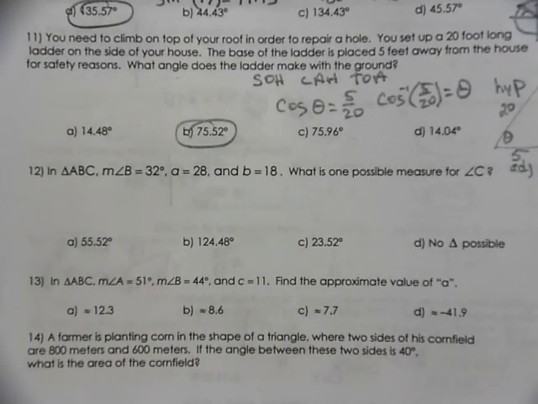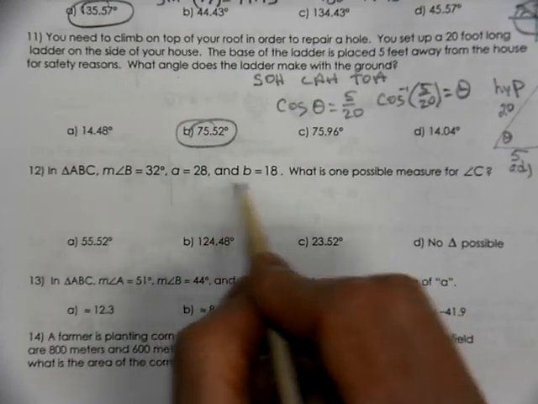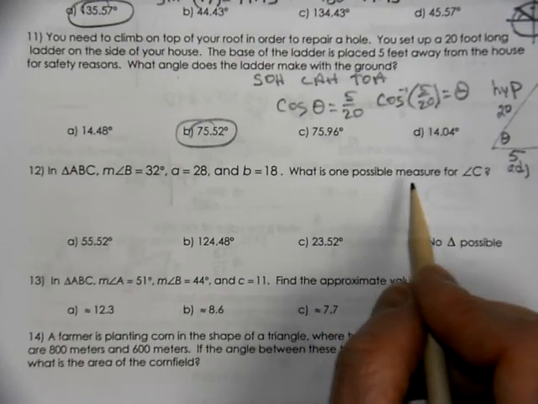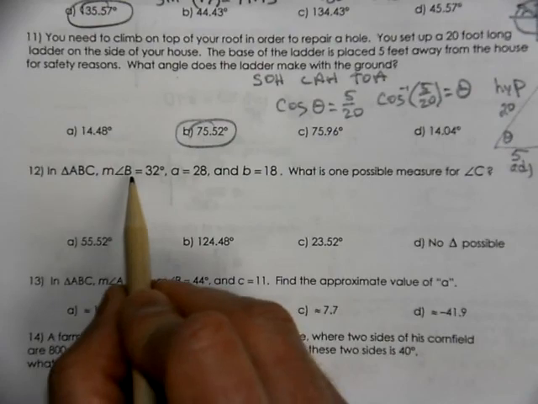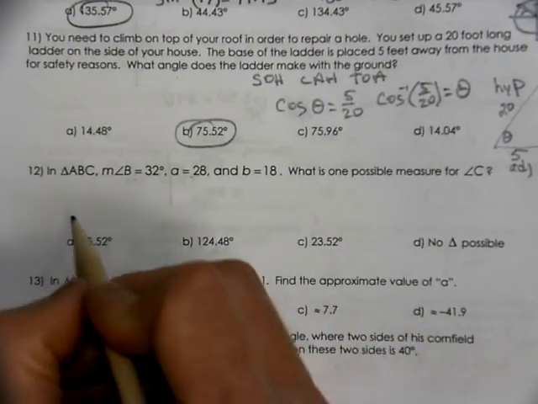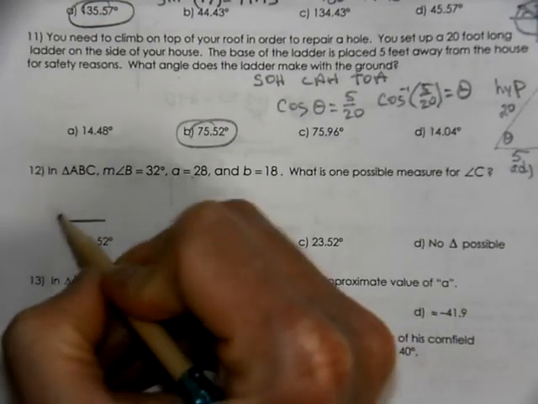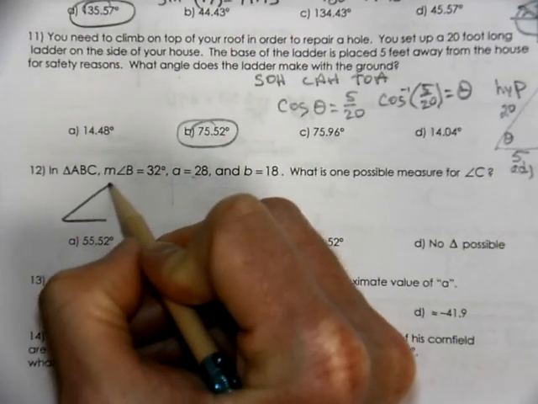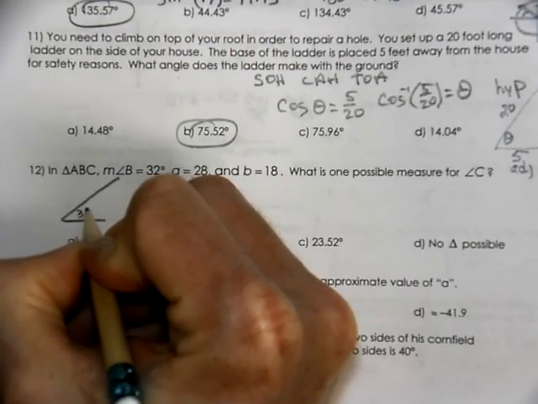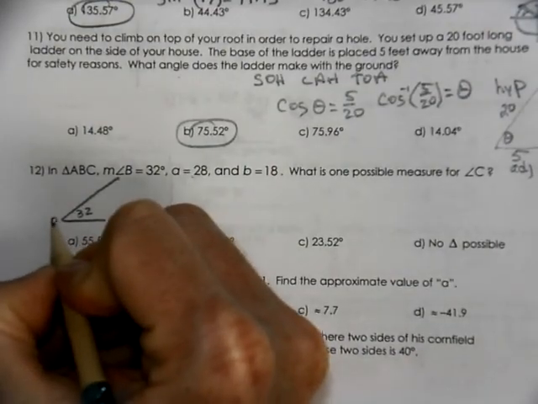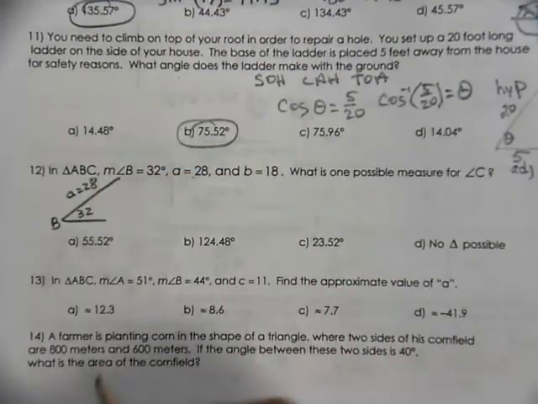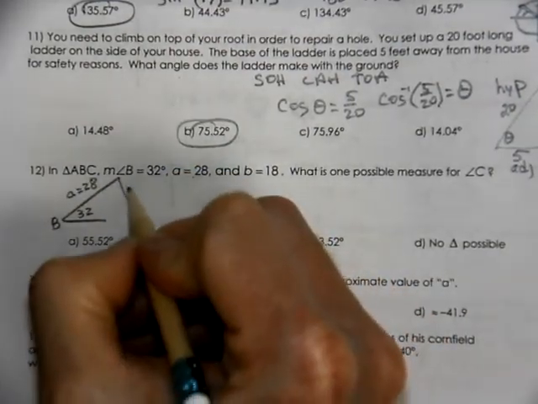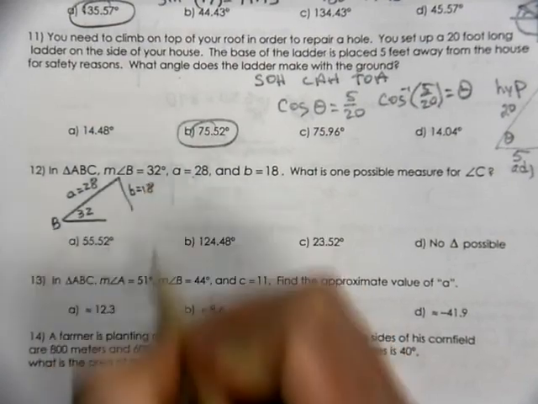In triangle ABC, angle B is 32 degrees. Side A and side B are given. What is the possible value for C? This looks like an angle-side-side situation. This is going to take a little bit to do. That's 32. Side A is going to be 28. Side B equals 18.